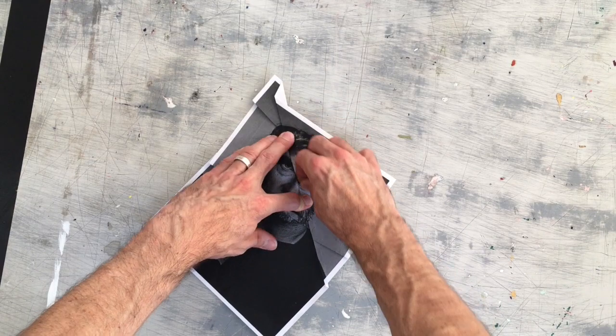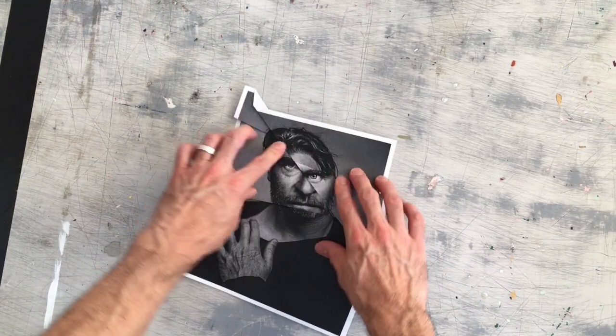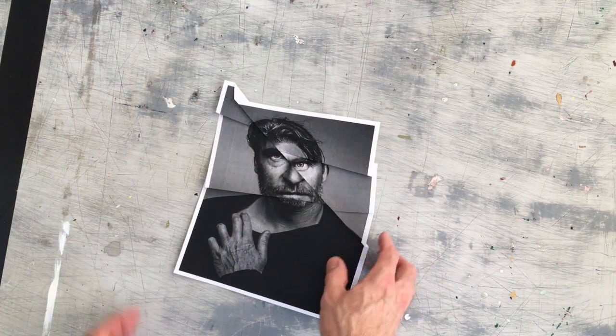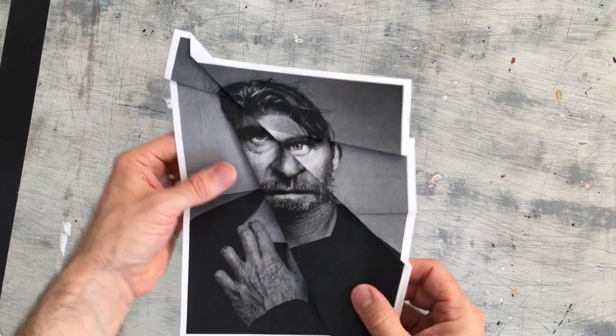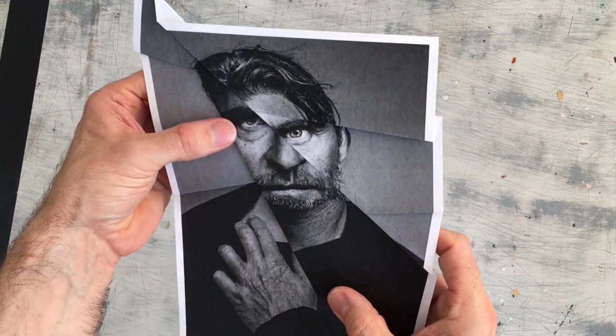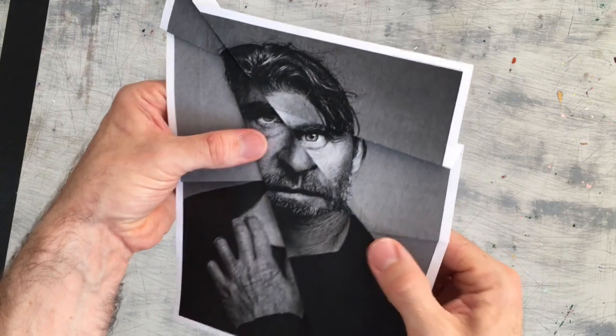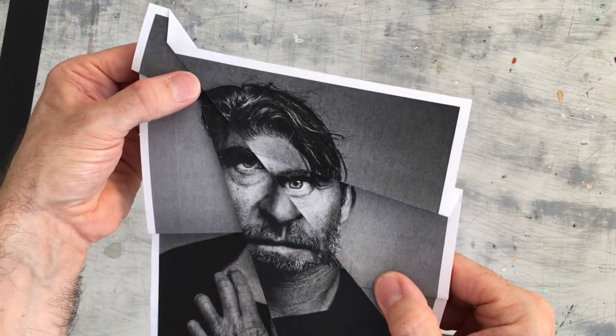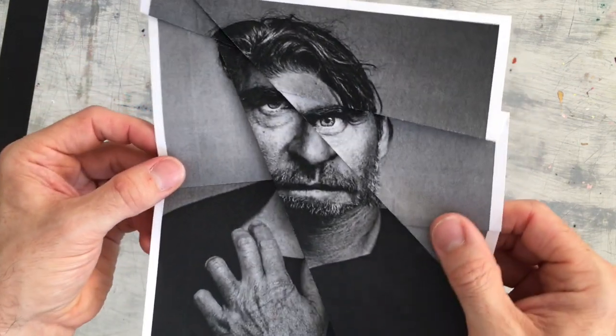Okay, I'm going to fold all of that really, really flat, so my paper's lying as flat as it can possibly go. Okay, so yeah, the more folds you put in, the more difficult it gets to keep those folds flat. So the idea is not to go too far, but I'm pretty pleased with what I've got here.